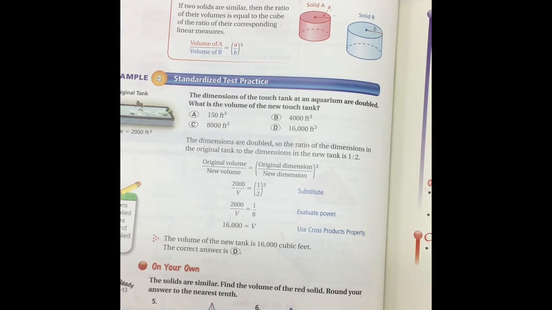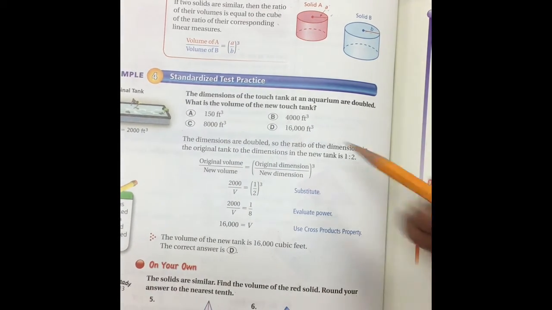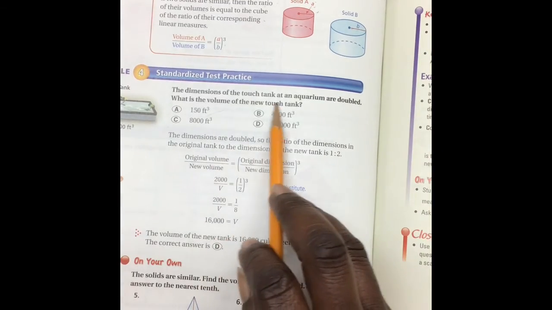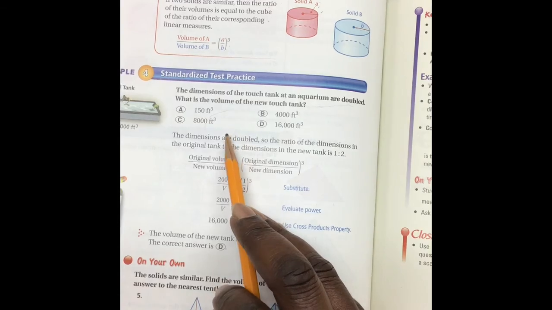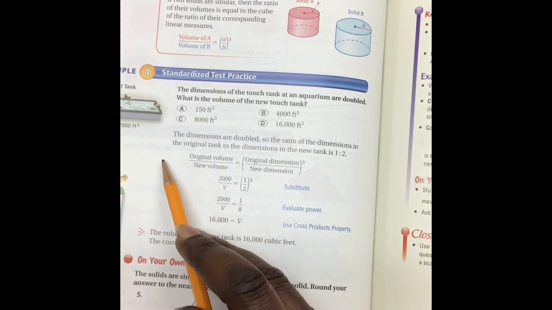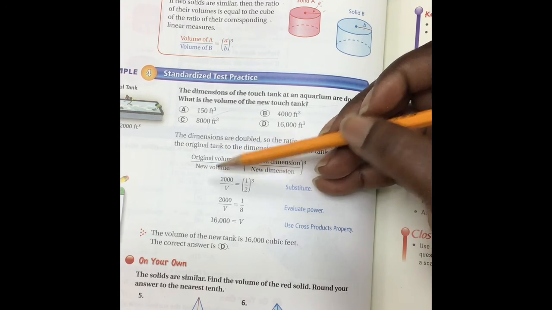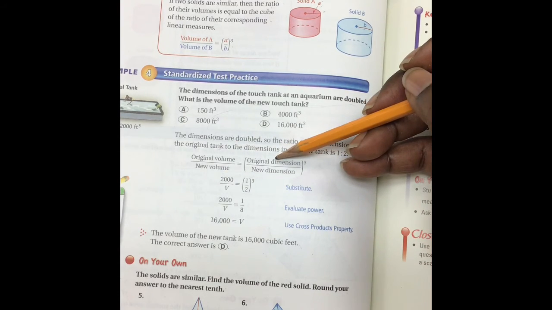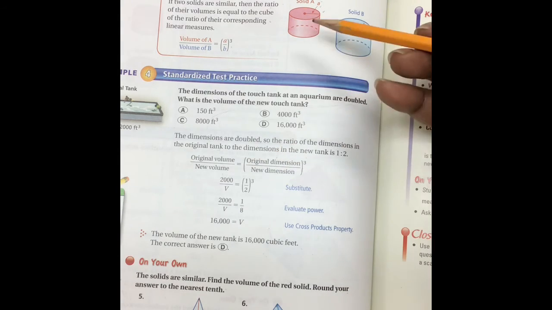All right, so let's take a look at our standard practice. The dimensions of a touch tank at an aquarium are doubled. What is the volume of the new tank? You have the original volume over the new volume, and because it's volume, you cube the ratio of the dimensions.